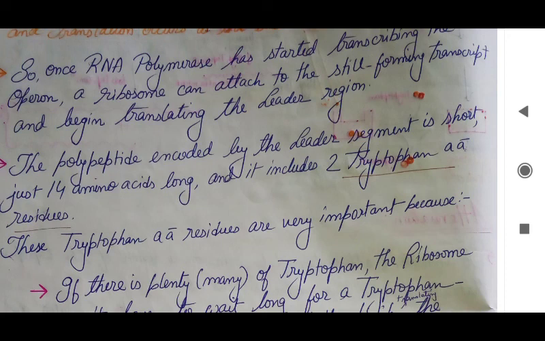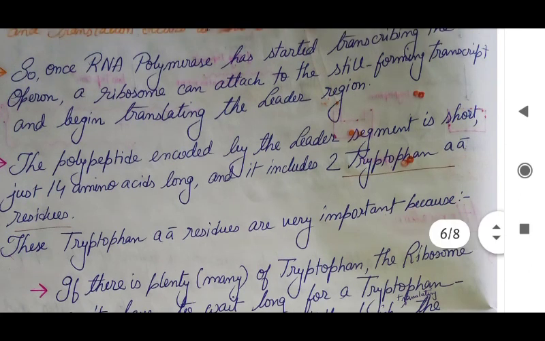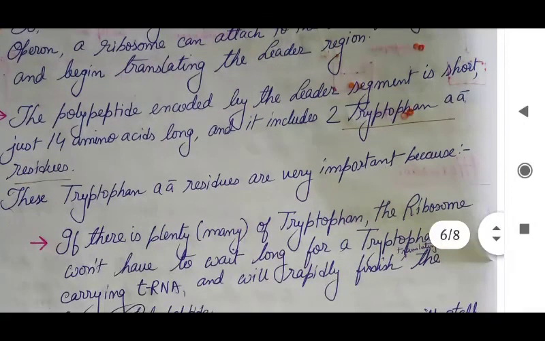The leader sequence is just 14 amino acids long, and within it has codons for two tryptophan amino acids. So we require two tryptophan amino acids when the ribosome starts translating this leader sequence. This tryptophan residue is very important.